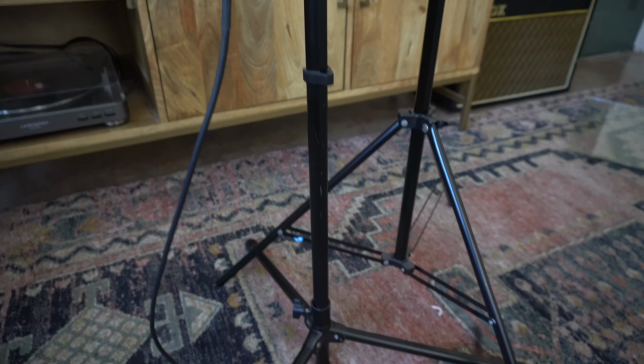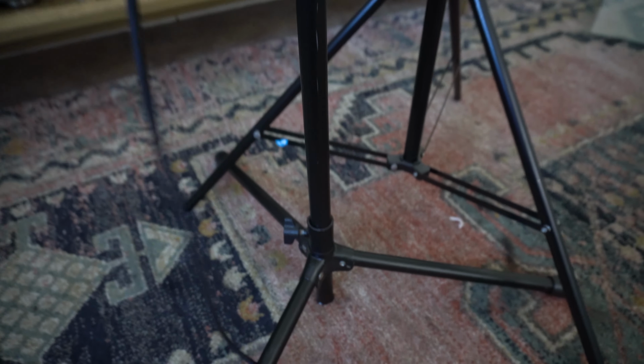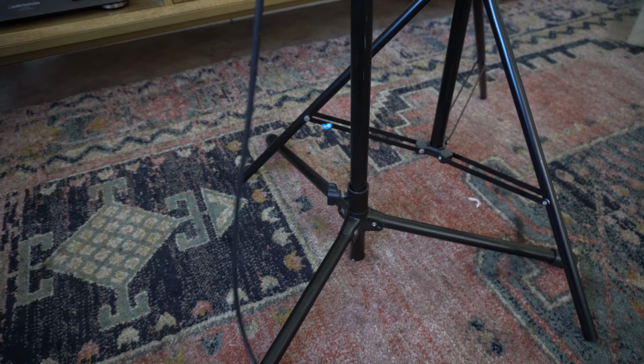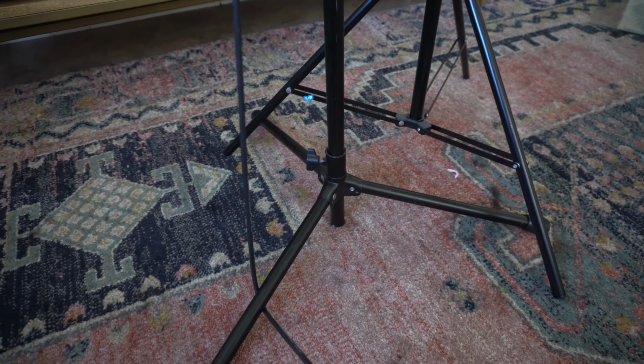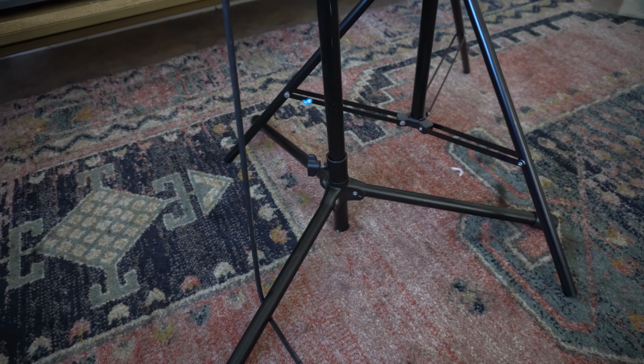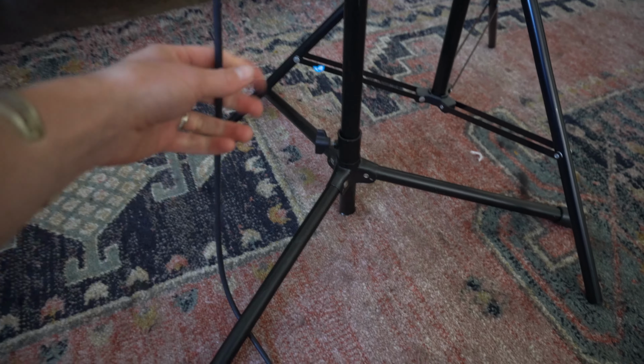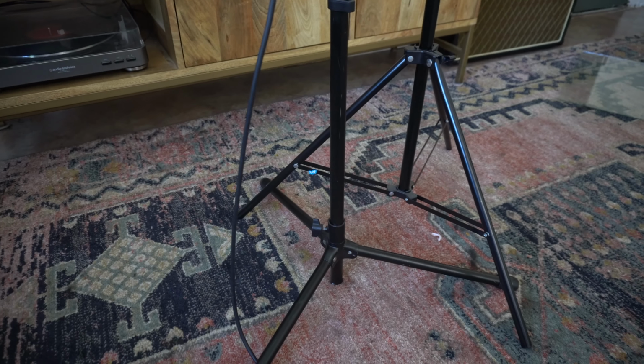One fun little trick is if you put your mic cord underneath your mic stand here, if you trip on it, like you're clumsy like me, and you give it a little pull, it's not going to knock the whole thing over as if you had just had it on the top. So kind of a fun little tip there.